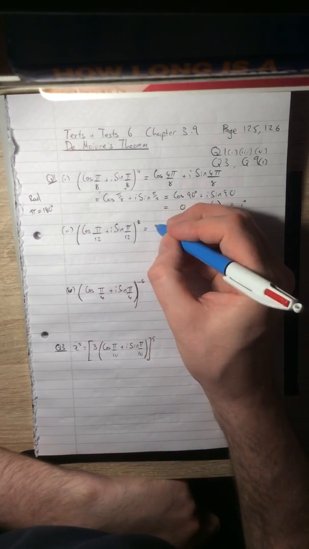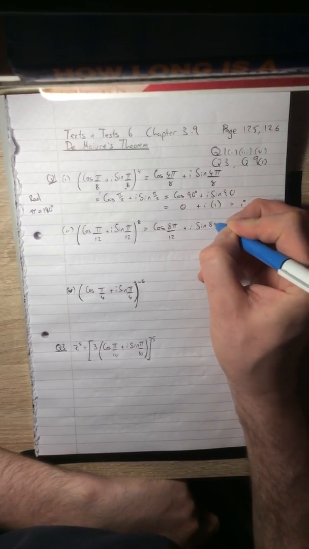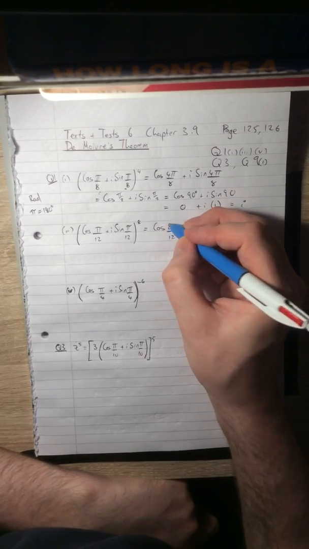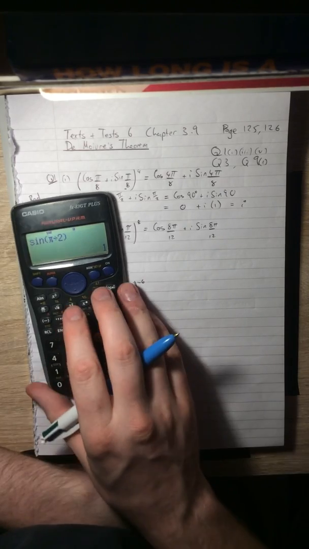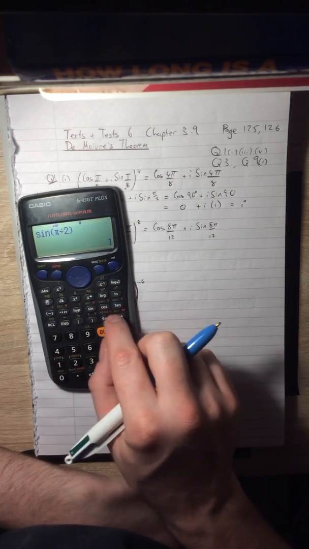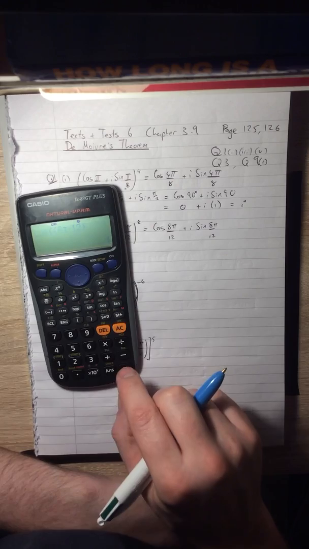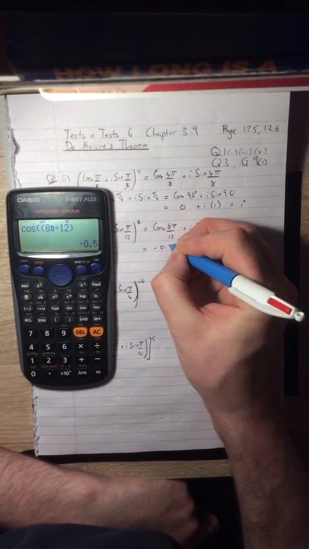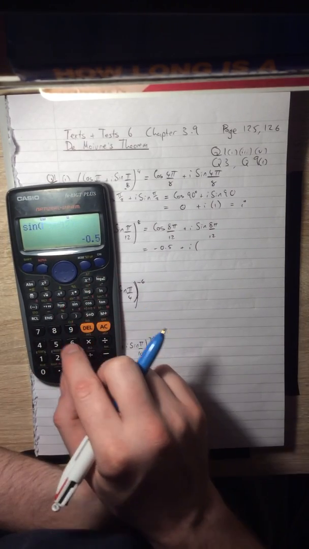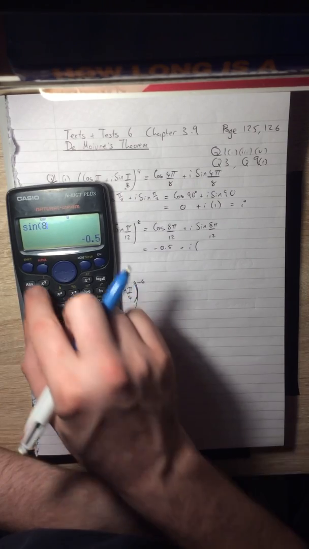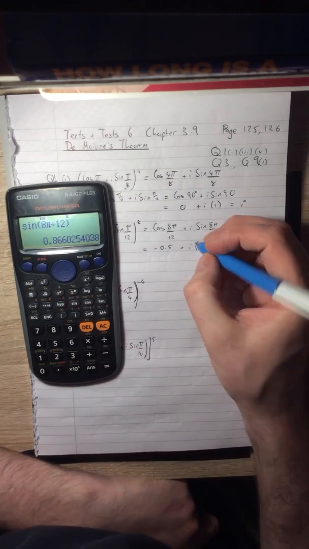This number raised to the eighth power is going to be cos of 8 pi over 12 plus i sine 8 pi over 12. You don't even need to simplify that, even though that's going to be 2 pi over 3. You can just go cos of 8 pi over 12, which is minus 0.5, plus i times sine of 8 pi over 12, and that's root 3 over 2.